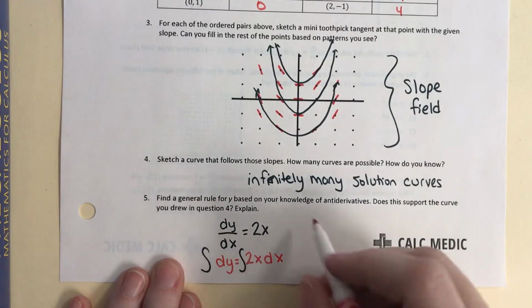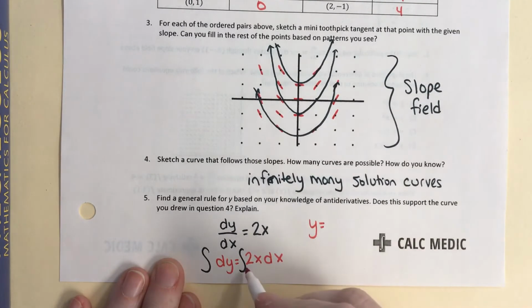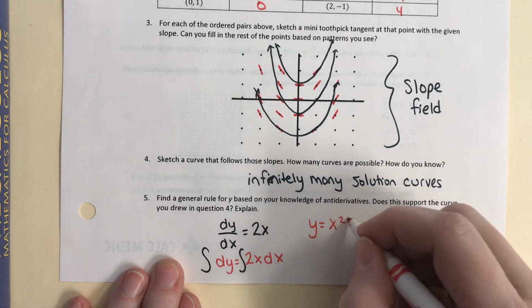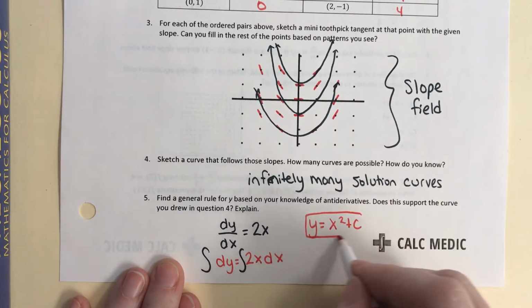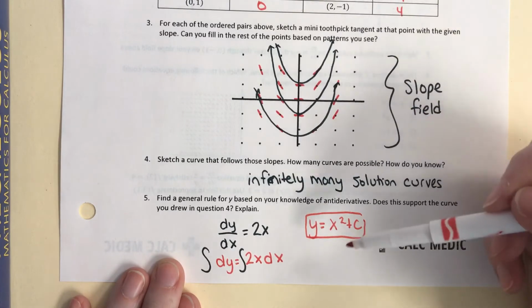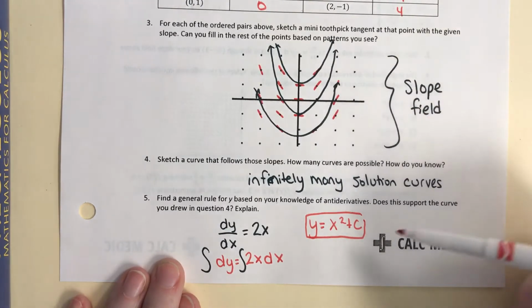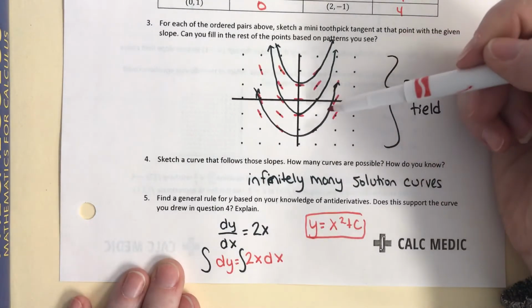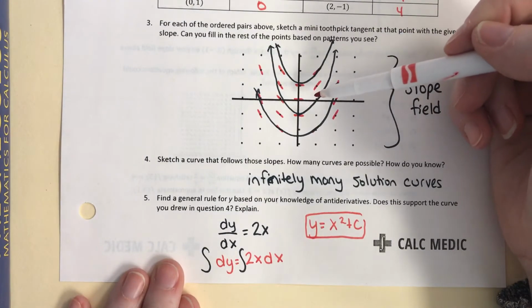So the integral of dy is y. The integral of 2x is x squared plus c. Now that should make sense because what we drew up here in the slope field were some parabolas, and x squared is a parabola. And the c represents the individual, the particular solutions.